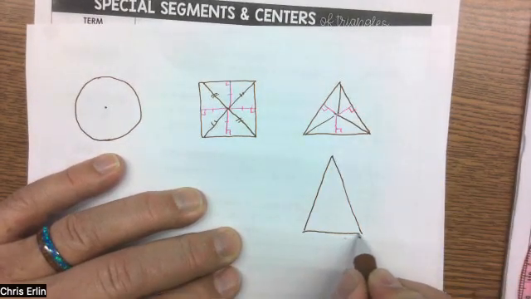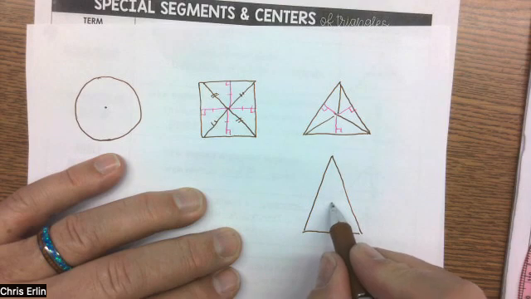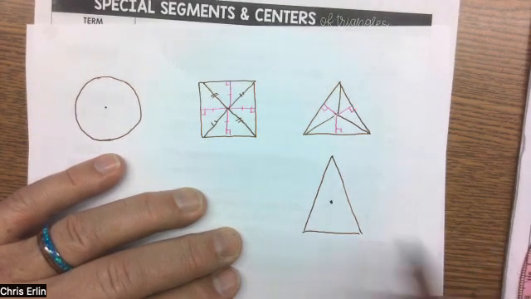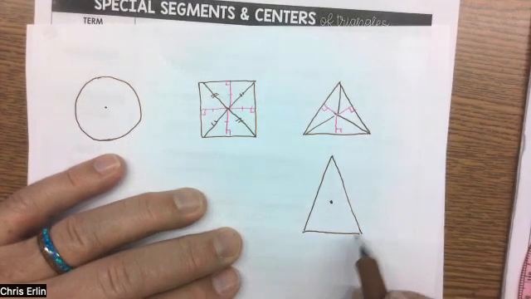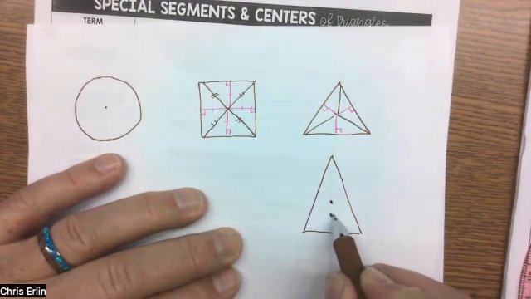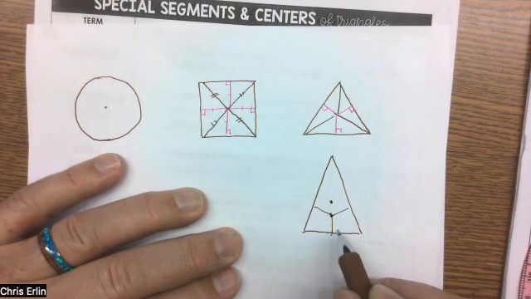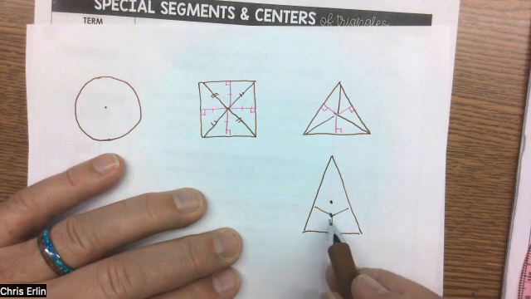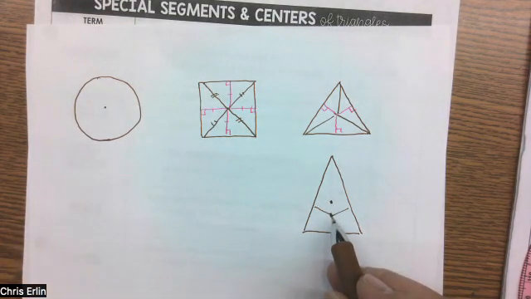things are different. Would you agree that my center to the angles is about there? That's about the same distance to all three angles. But if I was looking for the distance from the sides, that'd be more like down there. So in fact, there are two different centers in this triangle.